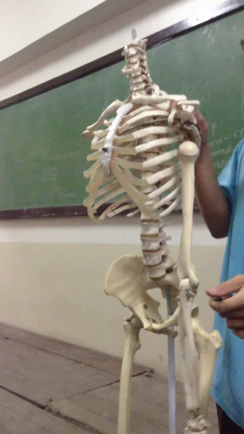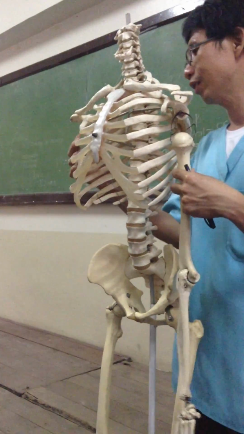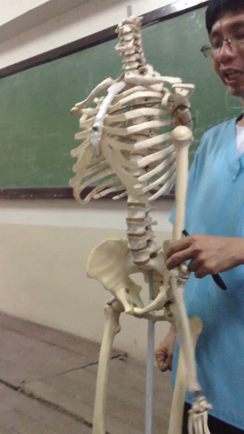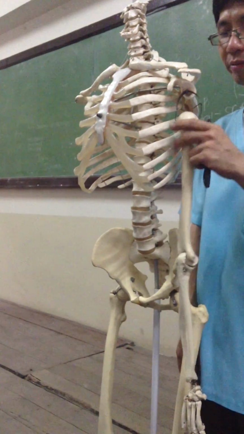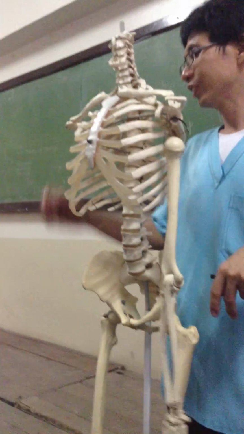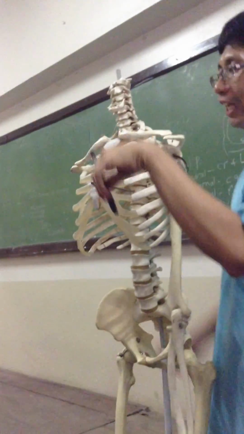Take care of the model, since the arm has been removed. Imagine the arm. Take care of that.